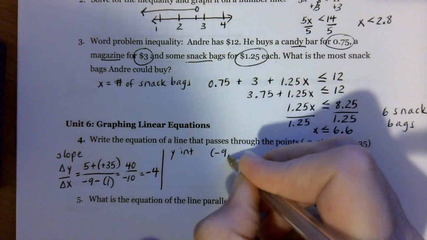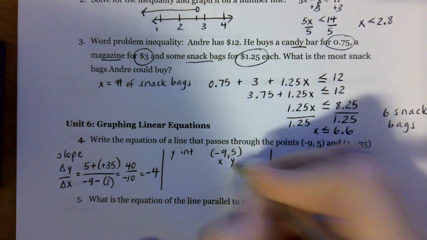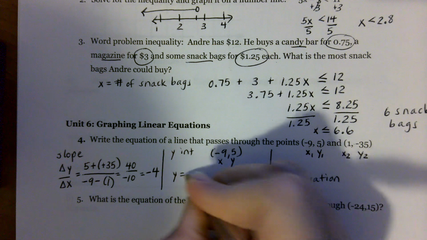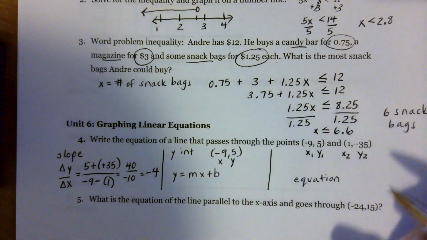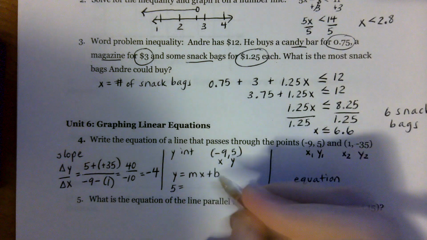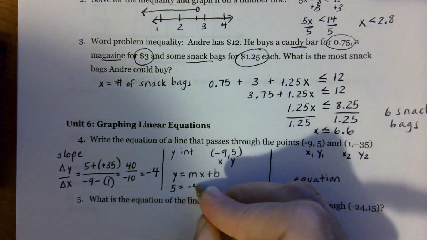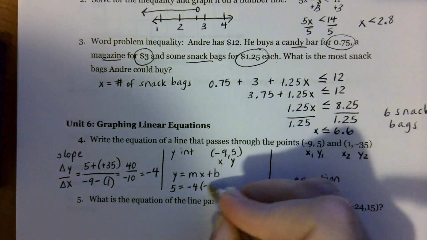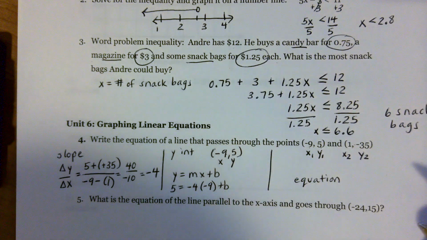So say I pick negative 9, 5. Remember, this is my x, this is my y. And I'm going to substitute in y equals mx plus b. My y value is 5. My slope I just found was negative 4. My x is negative 9, plus b.